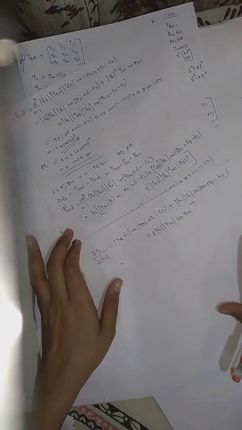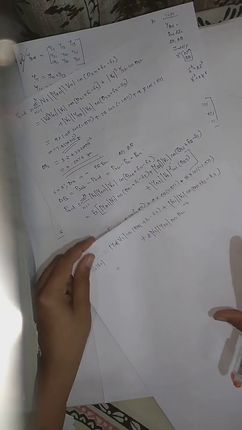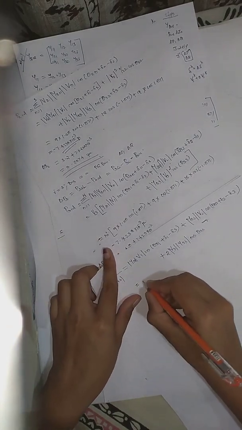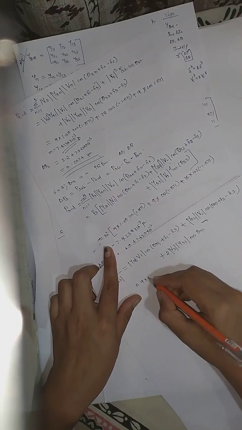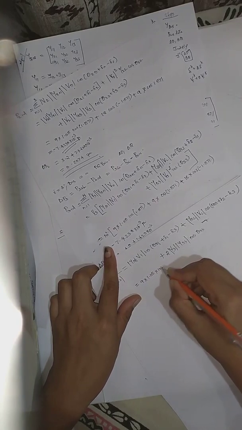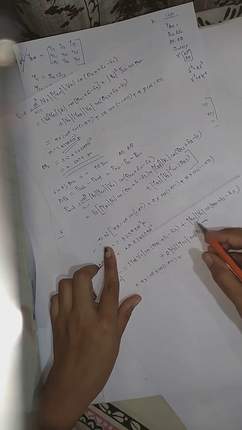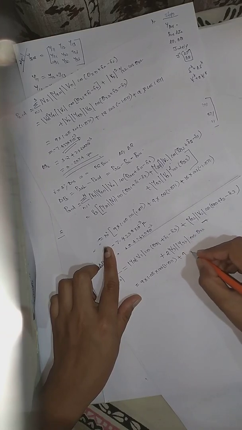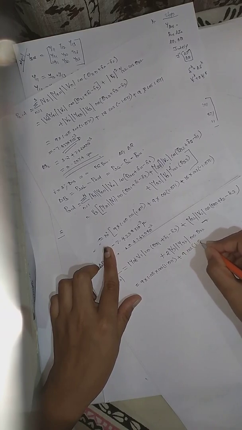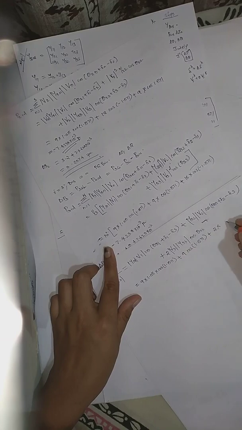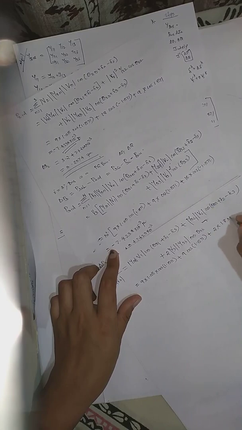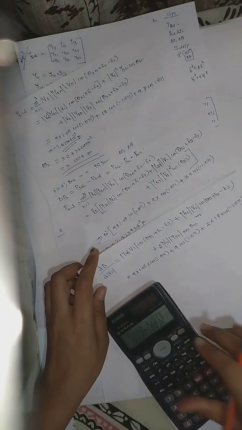And what will be the value of Y31? Y31 value is 9, that is equal to 9 into V1 value is 1.05 into cos of 1.571 plus Y32 value is again 9 into V2 value is 1, so 9 cos 1.571 plus 2 into V3 value is 1, Y33 value is 18, isn't it? Y33 value is 18 into cos of minus 1.571. So this is the equation, we have to solve it.